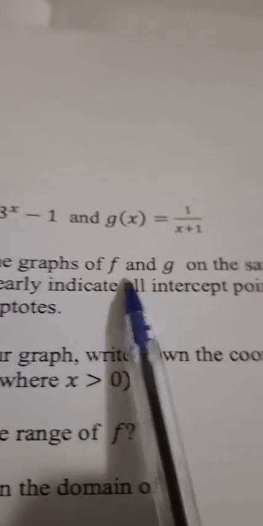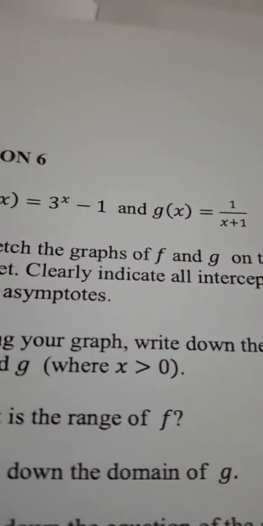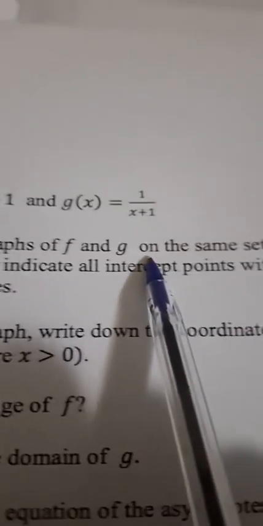Now sketch the graphs of f and g. f is the exponential function, g is the hyperbola function. We need to sketch these functions, and they're asking us to sketch the graphs of f and g on the same set of axes, so we need to represent them in the same set.